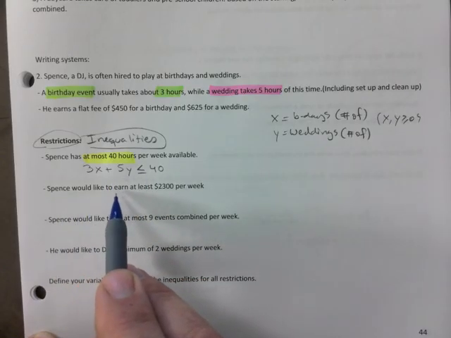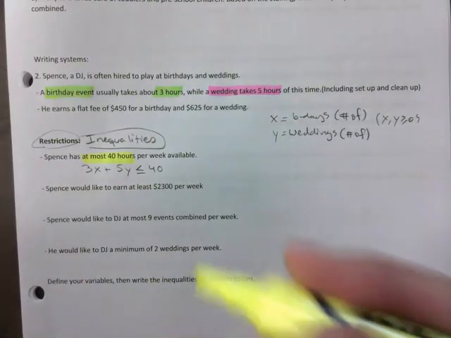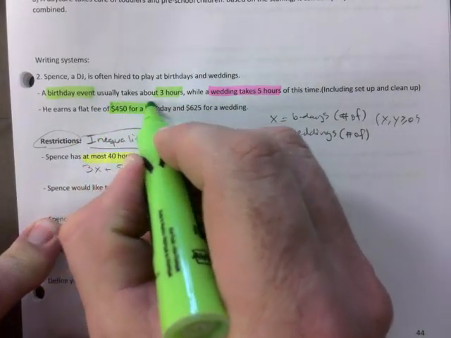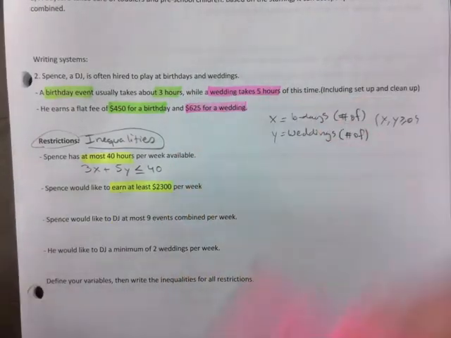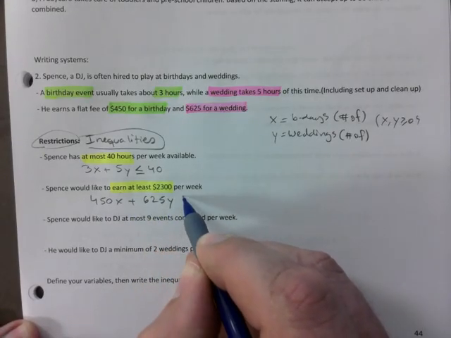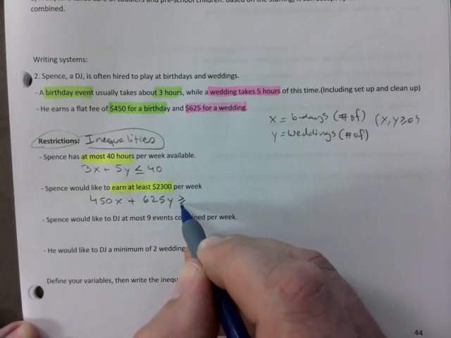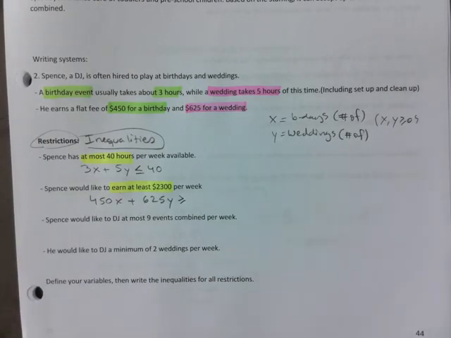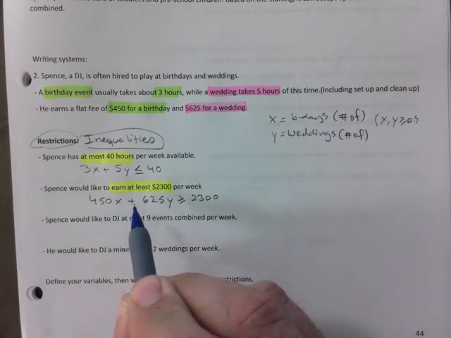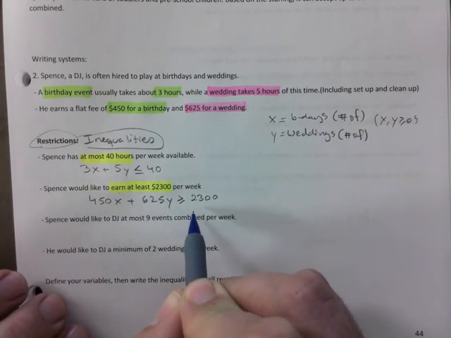Okay? Spence would like to earn at least $2,300 a week. There's your restriction, right? He wants to make at least $2,300. So now you've got to go up there and look for money, right? So there's a $450 fee for a birthday and $625 for a wedding. So those are the coefficients you put in front of X and Y. Okay? And earn at least, which way does it go? It goes this way. So the key words that I gave you on page 48, make sure you have a list of that on your study sheet and add to it as you go through the problems. As you come across a new one that you haven't seen before, you add to that list, okay? But this has to be 2,300. So whatever he makes with the weddings and the birthdays has to be at least $2,300. You want to make more than that if possible.